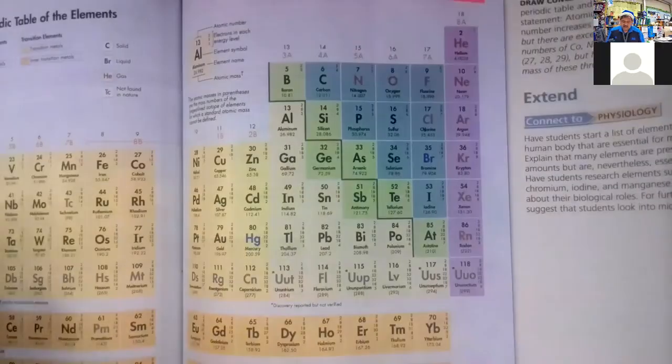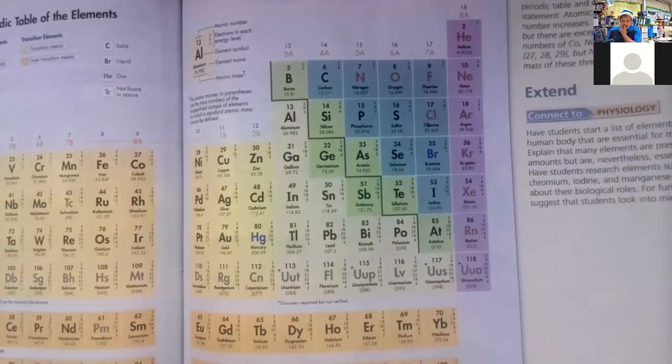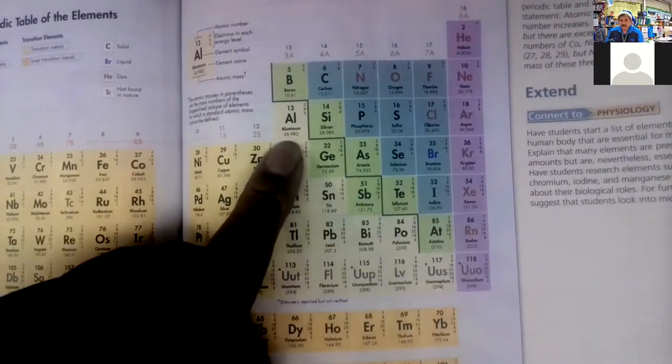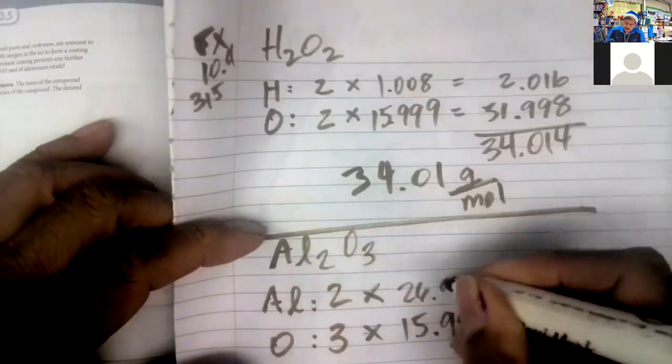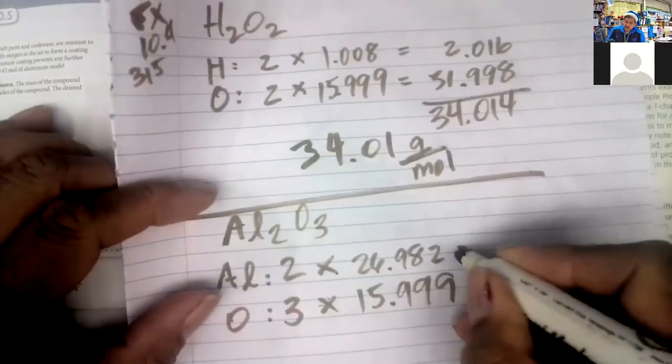I actually don't. So I'm going to go back and go to page 169 and find aluminum right there. And aluminum is 26.982. I'm going to write that down, 26.982. We're going to multiply that out.